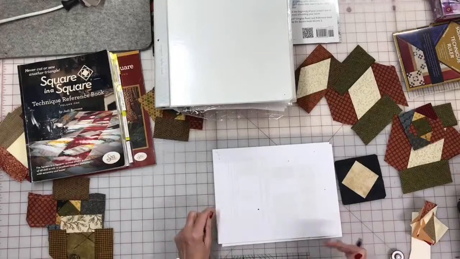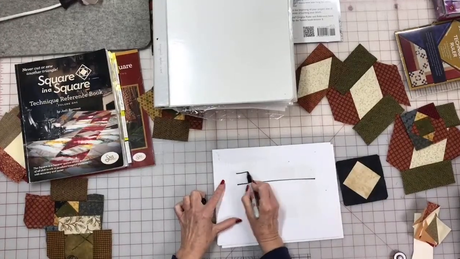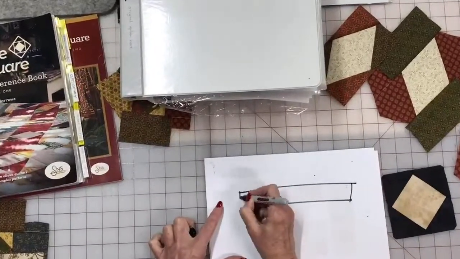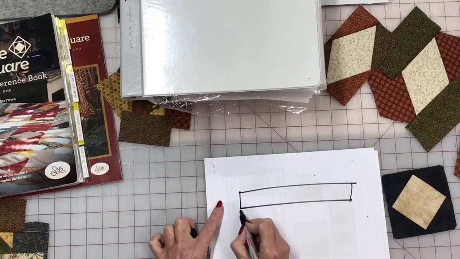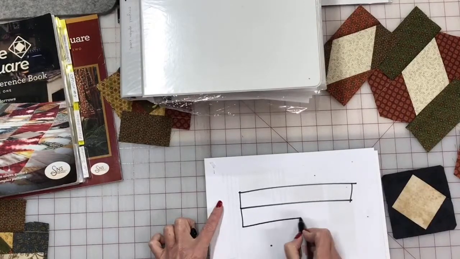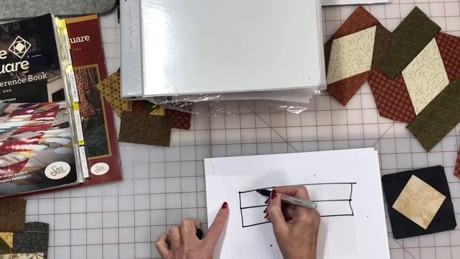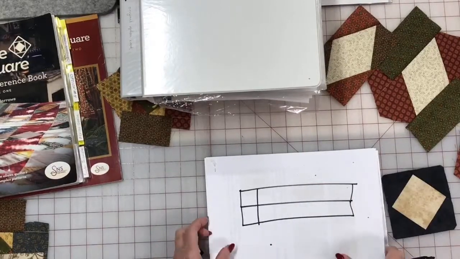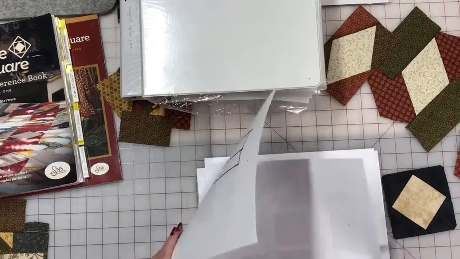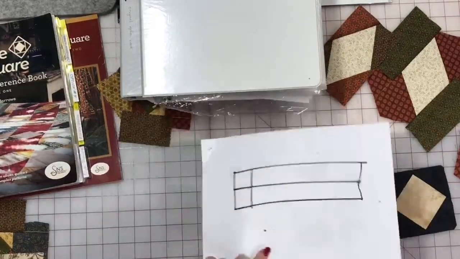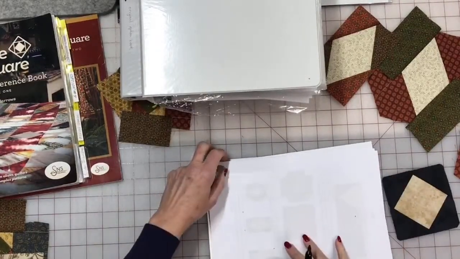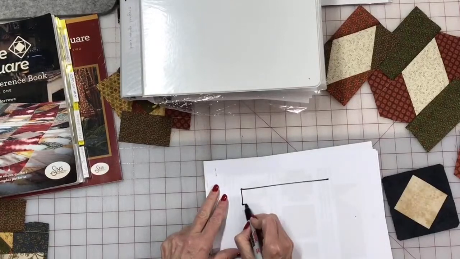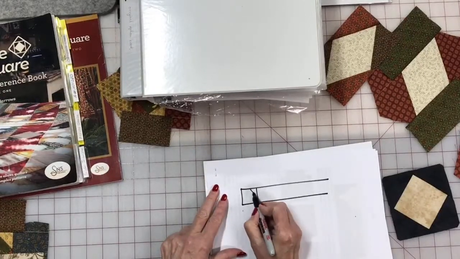Okay, so when you do the tumbling blocks, you're going to do all option 1s, just like this. So this is going to be a row of option 1s, and this is going to be a row of option 1s. So I'm just going to go ahead and make, whoops, no. Let me start over again. Okay, so this is a row of option 1s.